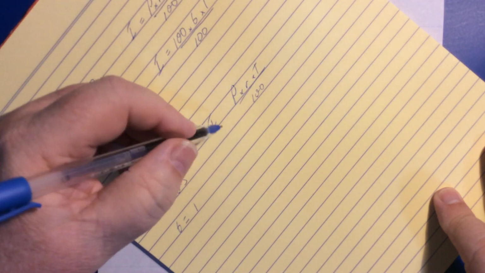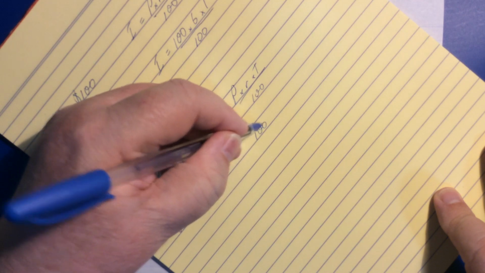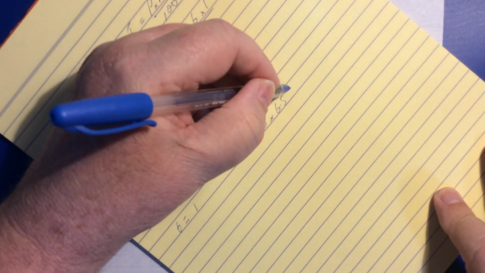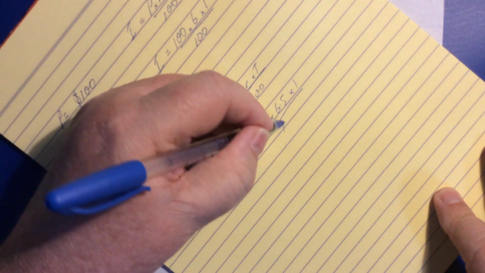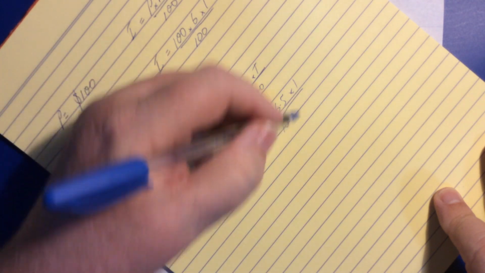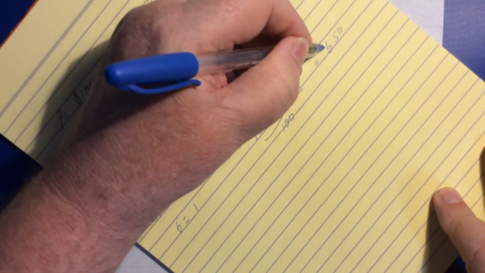So let's get to work. So principal is 100. The rate is 6.5, as I stated earlier, and time is 1, and that is all over 100. And so the answer is $6.50. I hope that's clear.